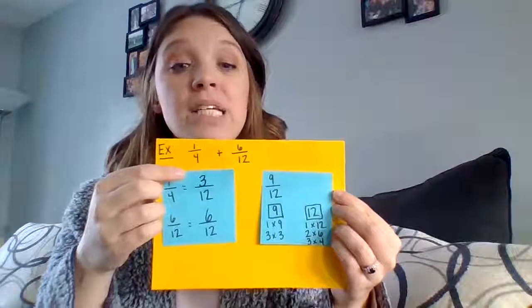We know from 4th grade when we add fractions with the same denominator, we just add the numerators and leave the denominators as is, because they're the same. So 3 plus 6 is 9, and 12 stays the same.